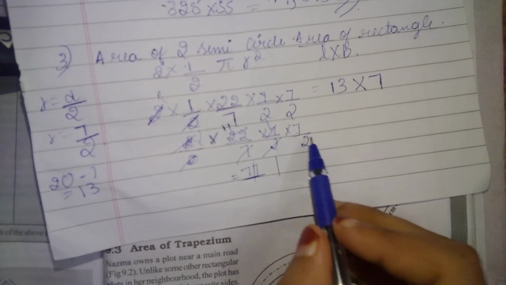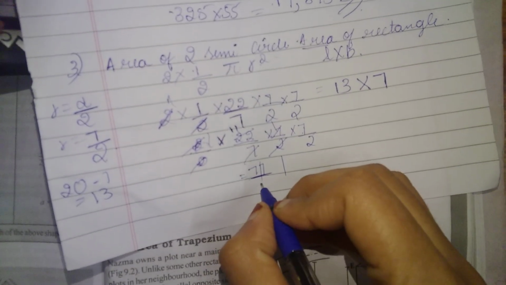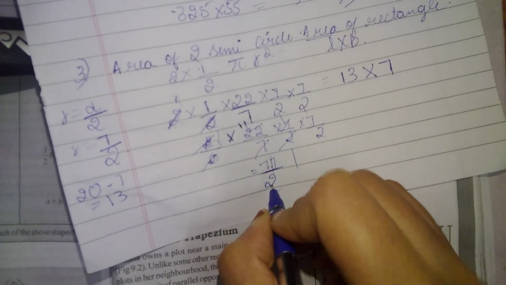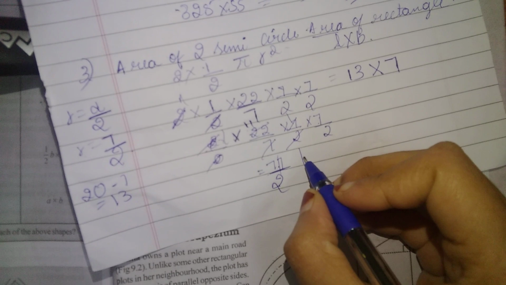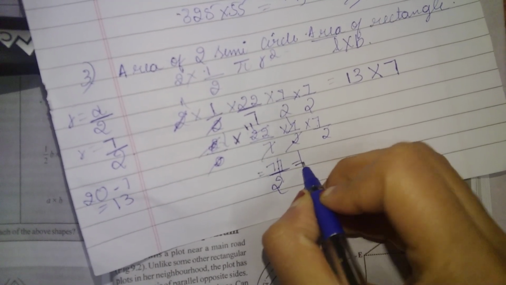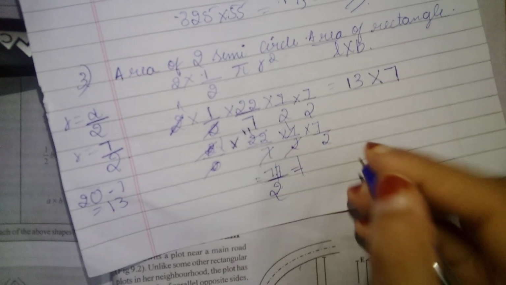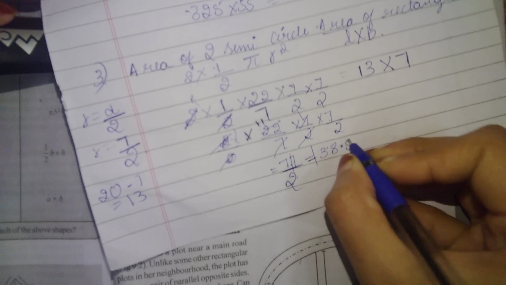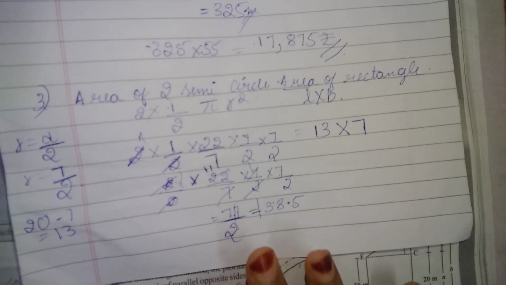Now what more is left? 2, right? So we'll put here in the denominator's place 2. 77 divided by 2. Now if you divide 77 by 2, what will you get? 77 divided by 2 is nothing but 38.5. We'll get this as answer.